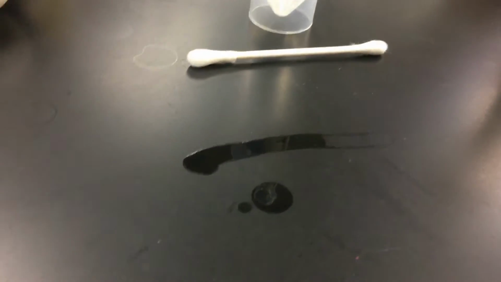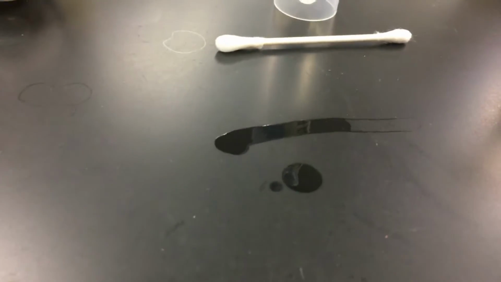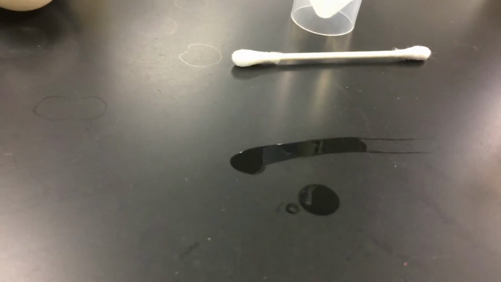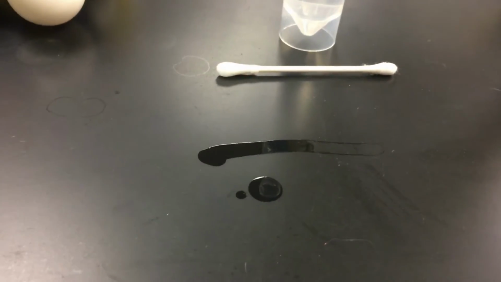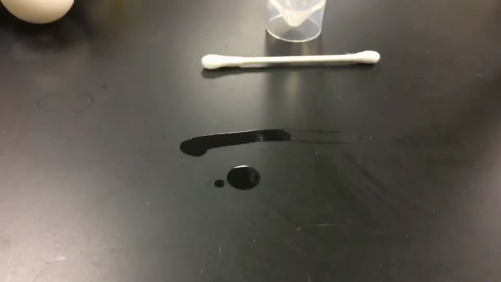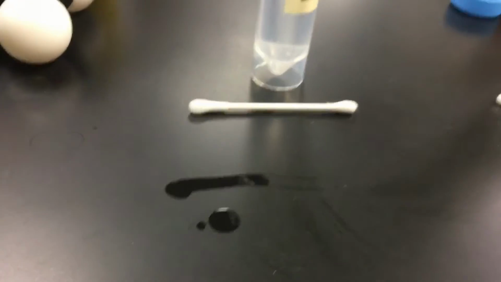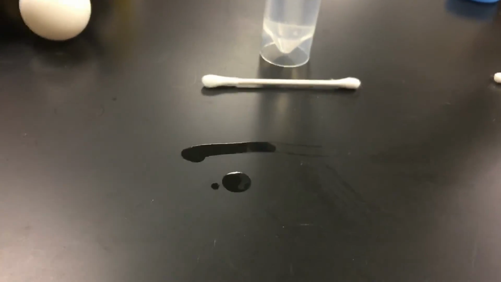Now, surface tension has to do with the competition of two different perspectives on attraction and intermolecular forces. The intermolecular forces between molecules of the same substance are what we call cohesive forces, because they cohere to each other, they cooperate with each other.